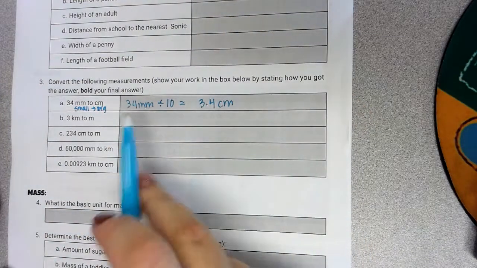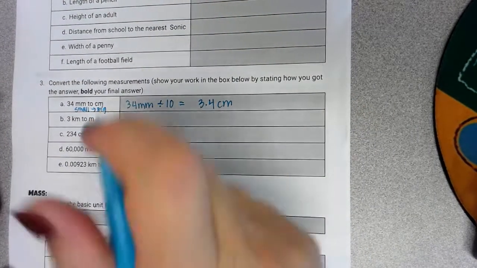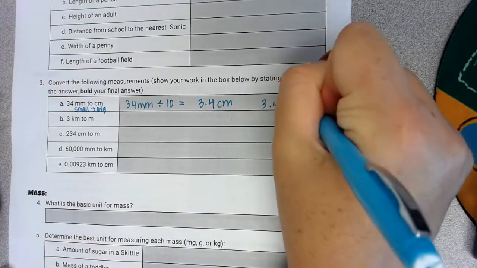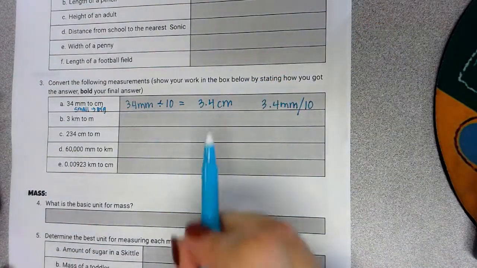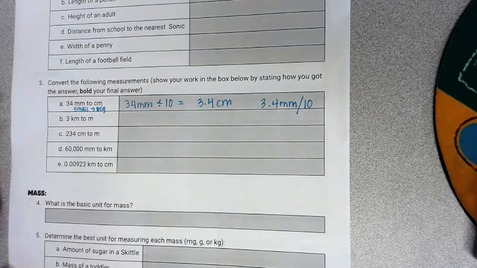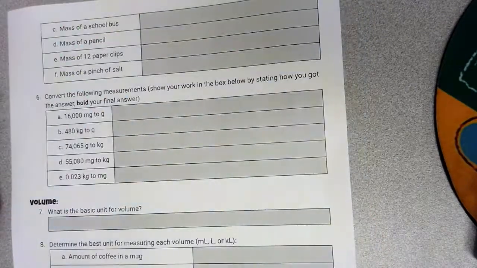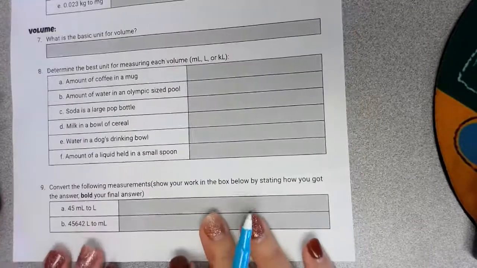So that's all you have to do. You have to tell me how you got the answer. And on the computer, you would just put 34 millimeters divided by 10 that way. And then just make sure you bold your answer so I know which one it is. All right, and then you have the same questions about mass. And then you have the same questions about volume.